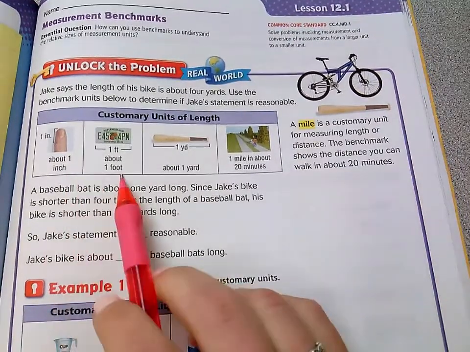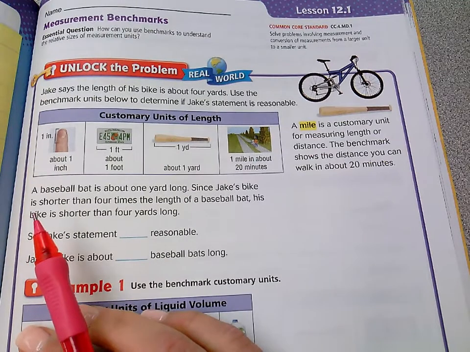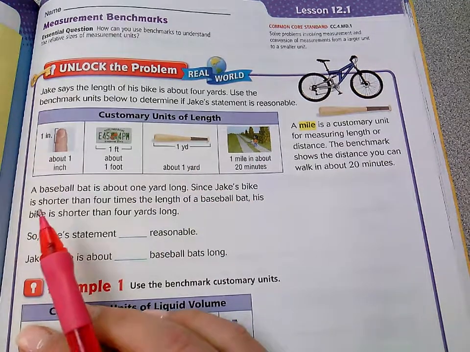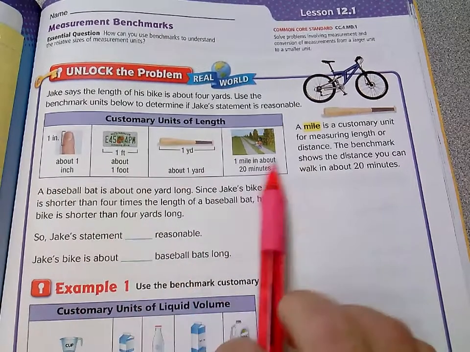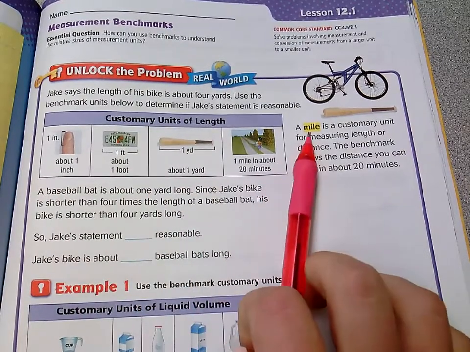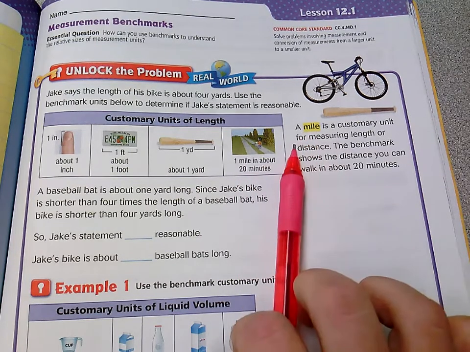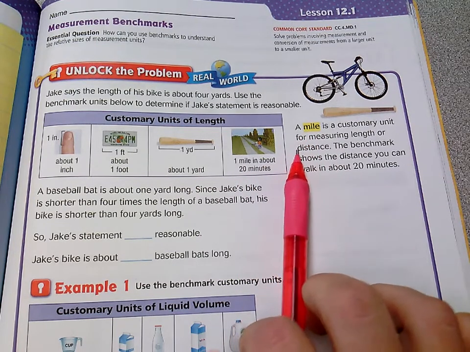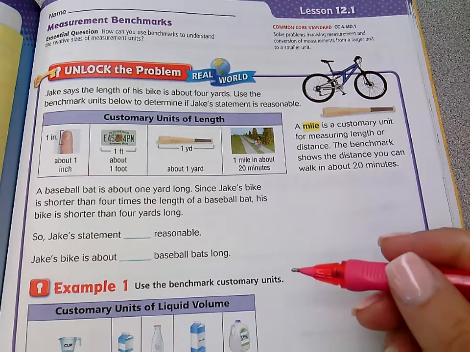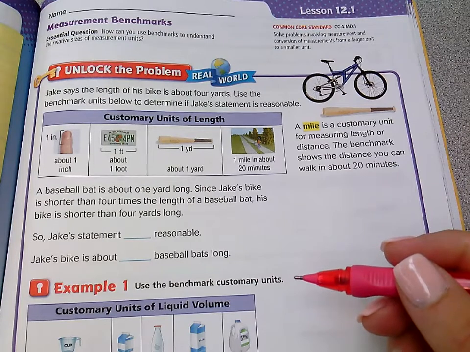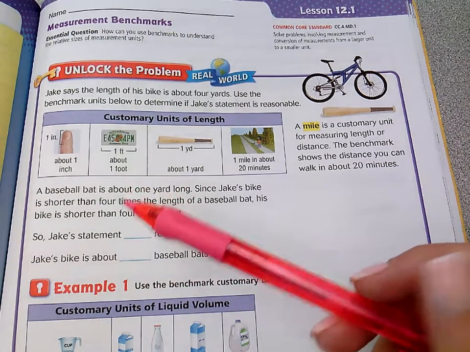Units of length in customary units are inches, feet, yards, and miles. We're going to be talking about customary and metric, but right now we're just on customary. A mile is a customary unit for measuring length or distance. You can run miles, bike miles, drive miles. Miles are used for how you get from point A to point B.